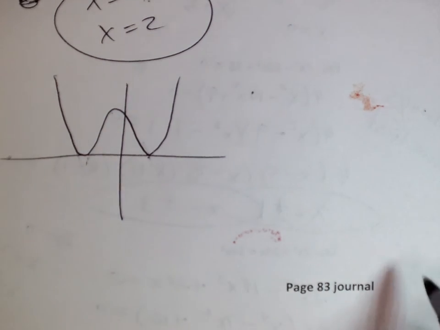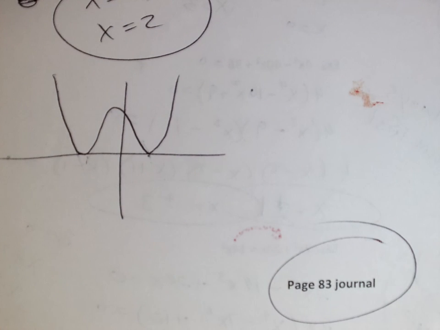Okay? Okay, journal. Let's take a look at page 83, okay? Let's grab your journals and see what we got, okay?